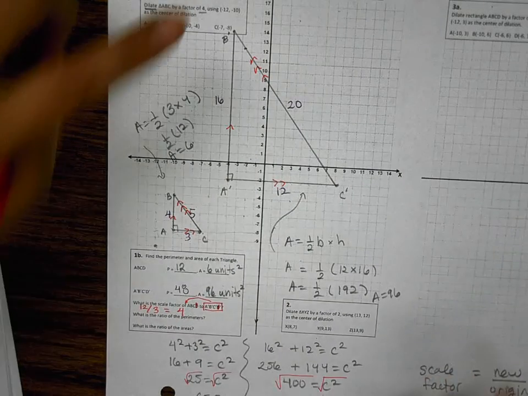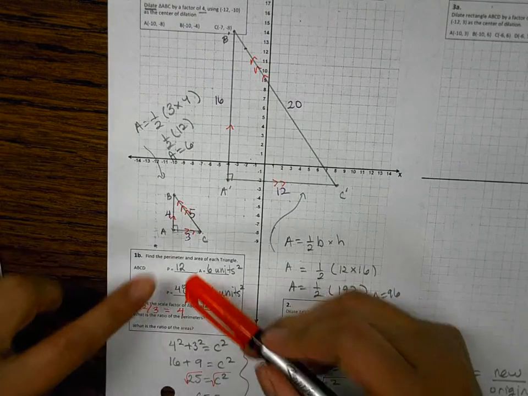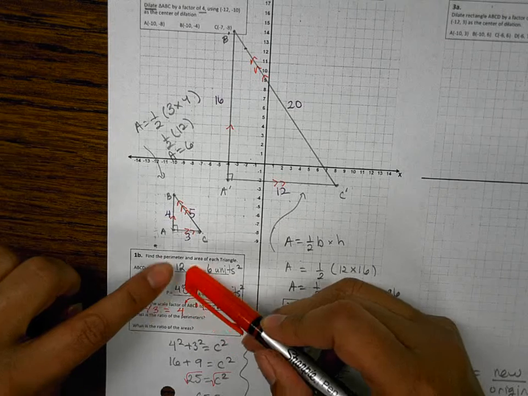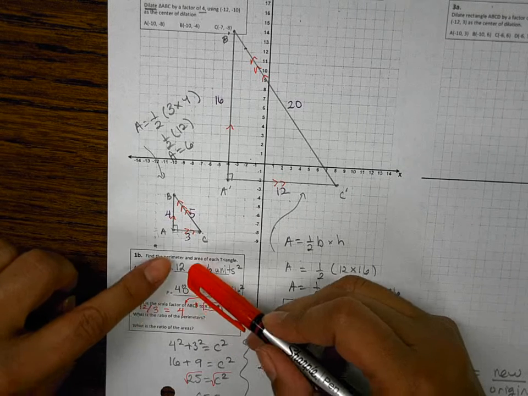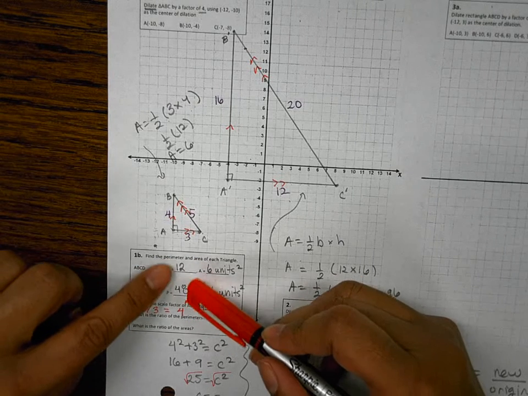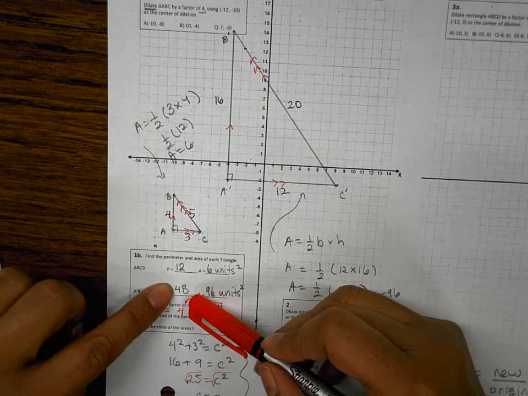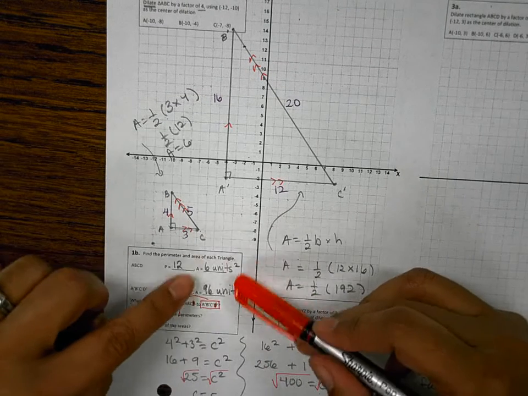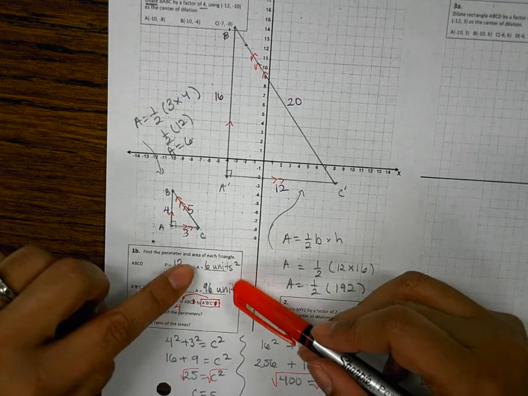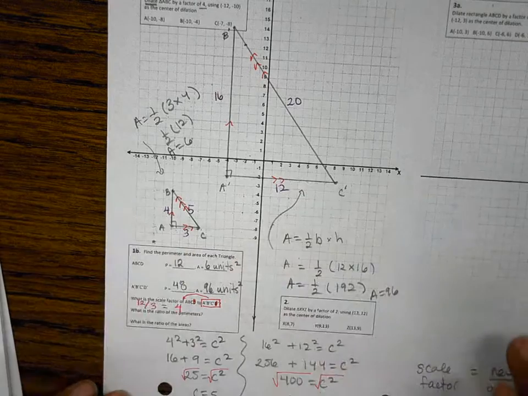All right, now think about it. 12 times 4 is 48. Did the perimeter get 4 times bigger? It did. Does that mean the area gets 4 times bigger? Is 6 times 4 96? It is not. So let's figure out what's going on there.